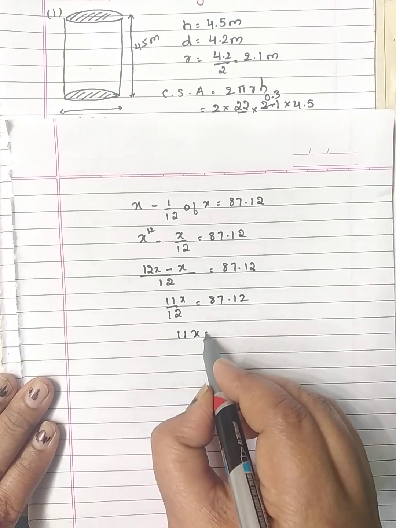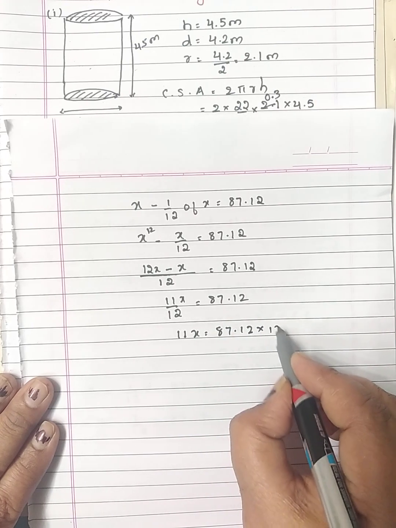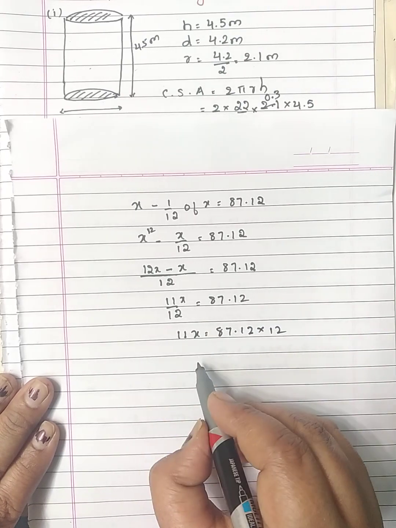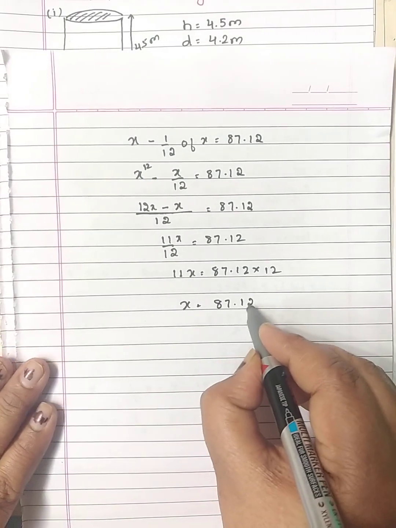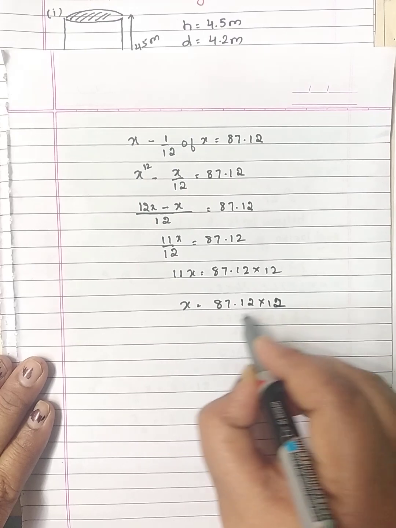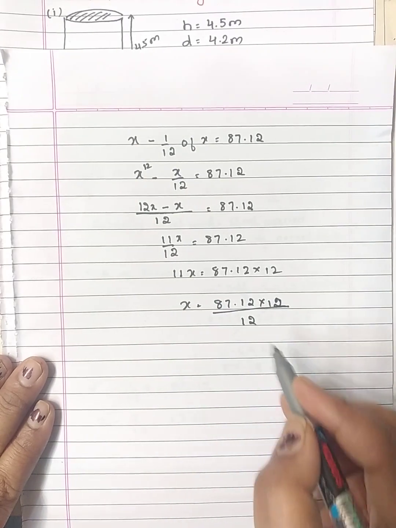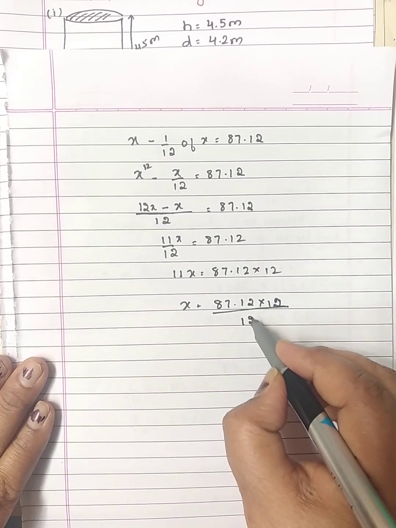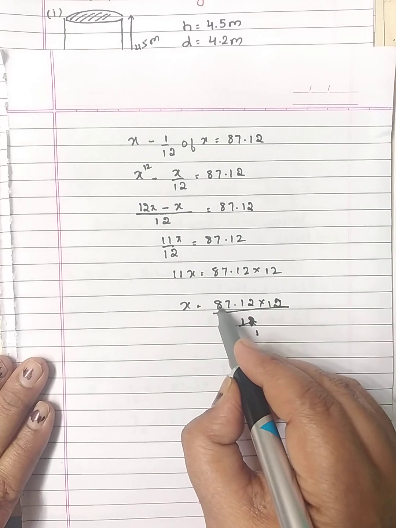Then 11x equals 87.12 into 12, as we cross multiply here. Then x equals 87.12 into 12, bringing 11 to the denominator. Then we will cancel. Sorry, this is 11, so 11 ones are 11.